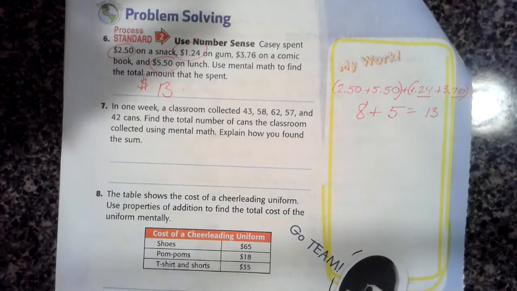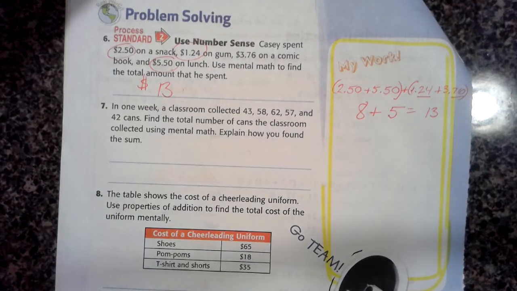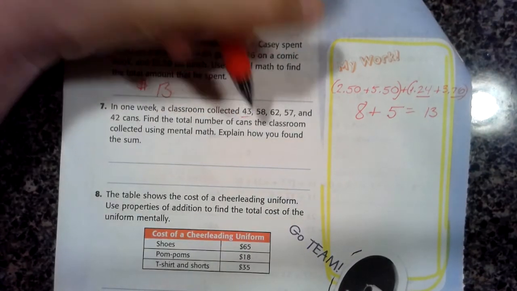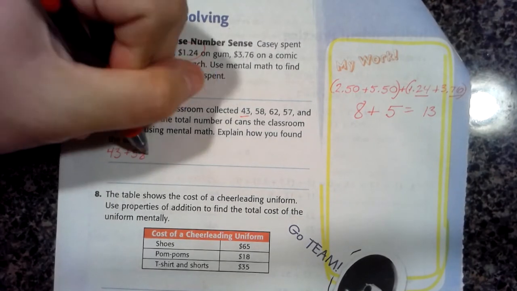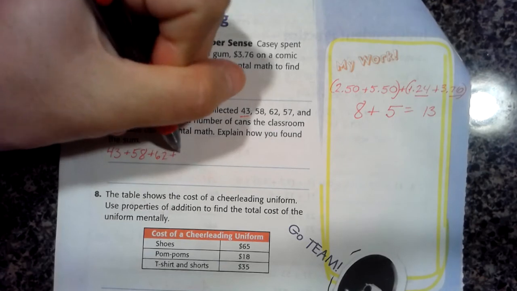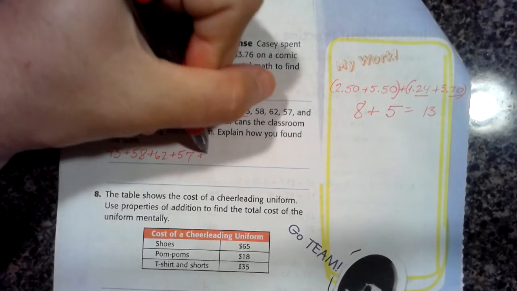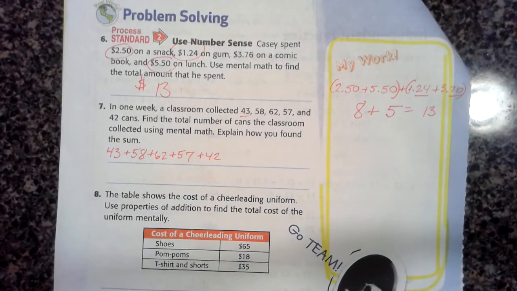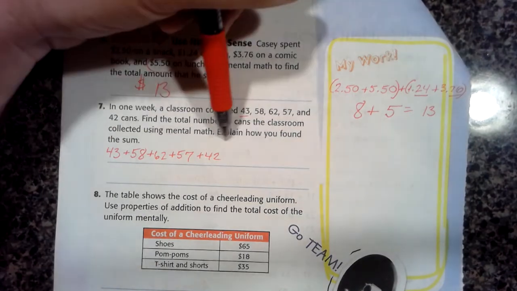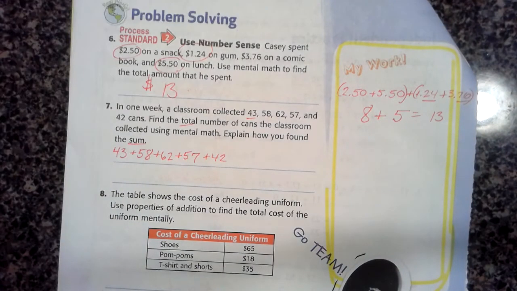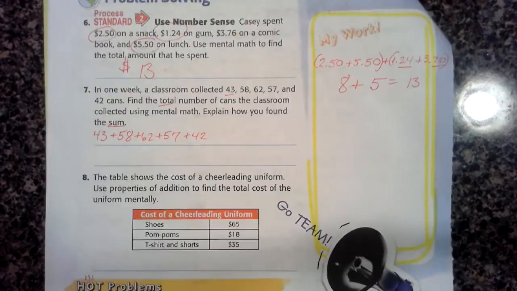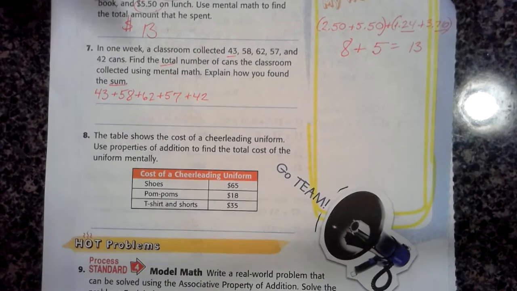All right. In 1 week, a classroom collected 43 plus 58 plus 62 plus 57 plus 42. Why did I write them down? Because I know I'm going to be adding them, right? Because it asked for the sum right here, total and sum. So I'm going ahead and doing it. It doesn't take me that long to do it. You can see how long it's taken me, 21 minutes so far to get to this point. A lot of us, I don't know why it takes that long.